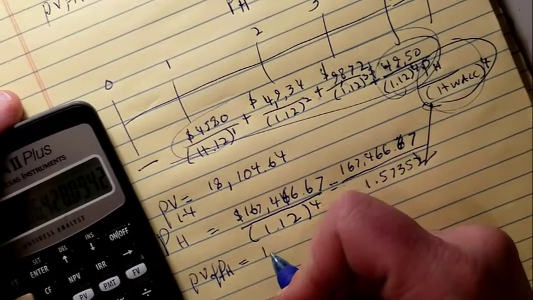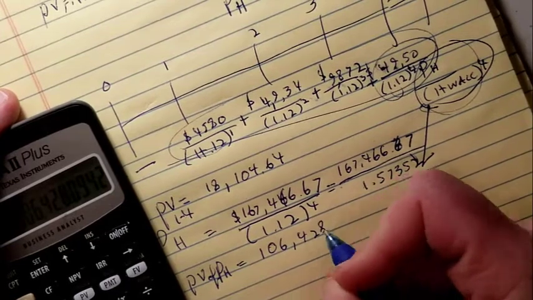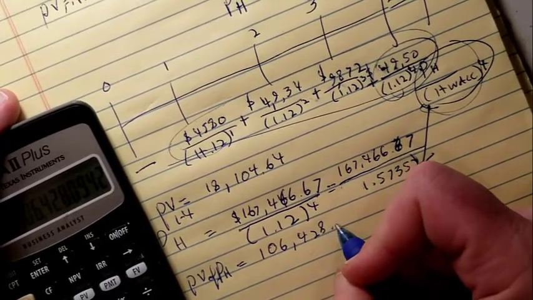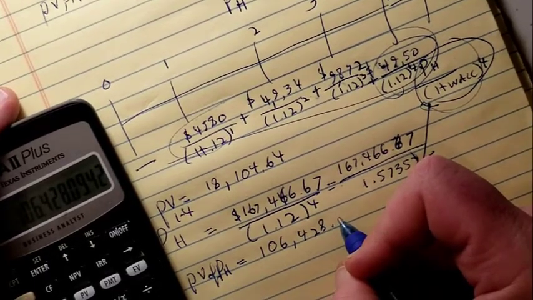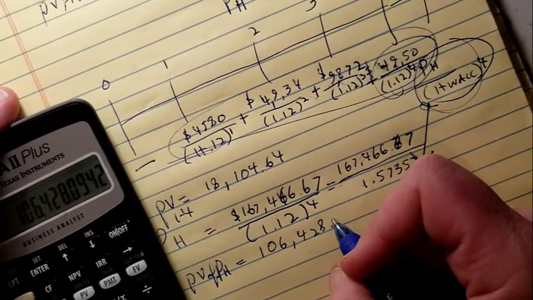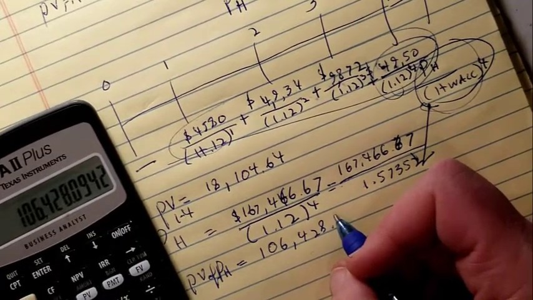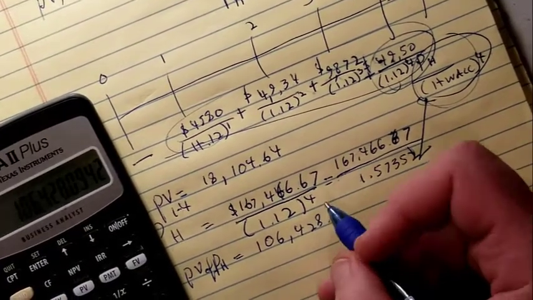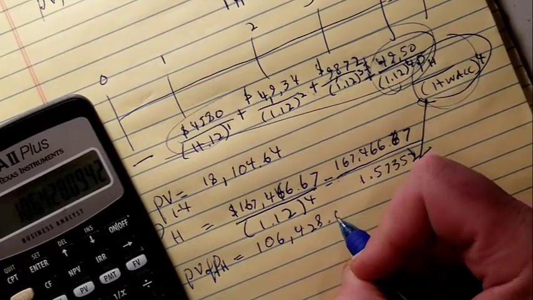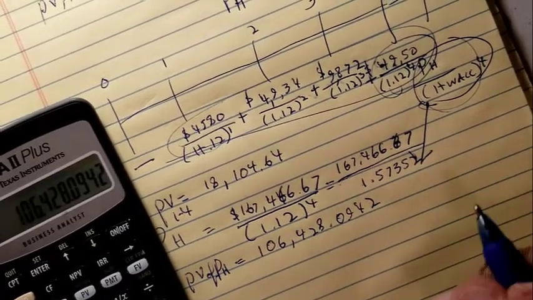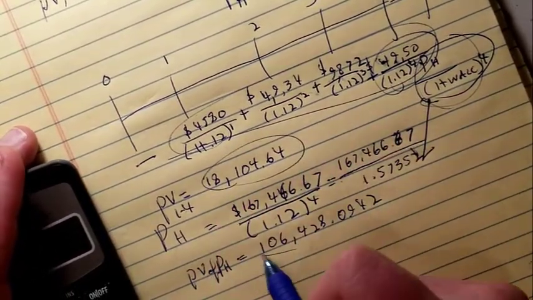I'll put down what they got. 106,428.10. I'm off by a couple bucks. They got 106,425.27. So with that, let me just put down what I got.